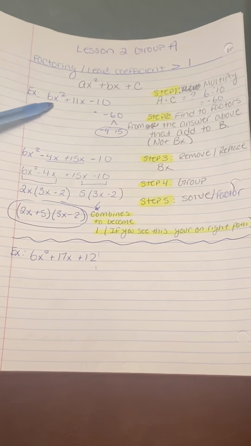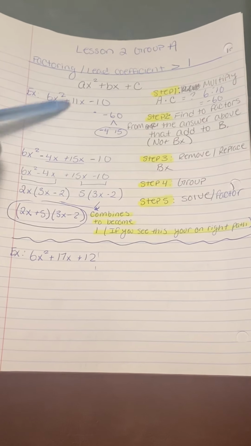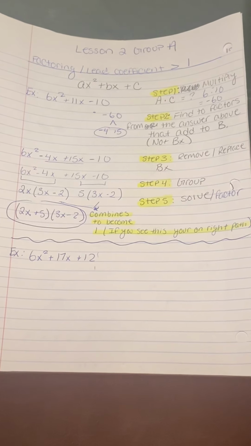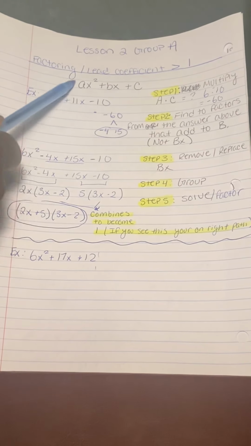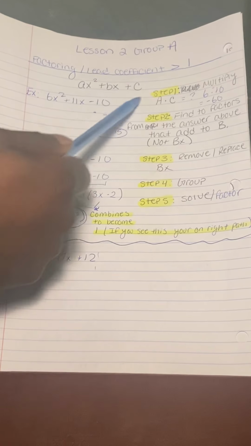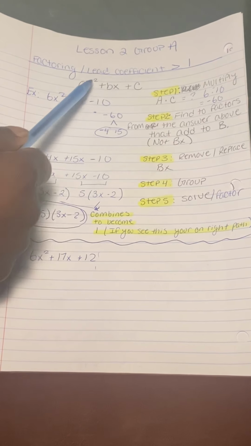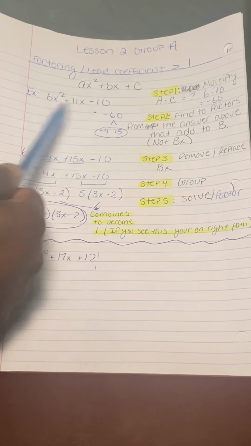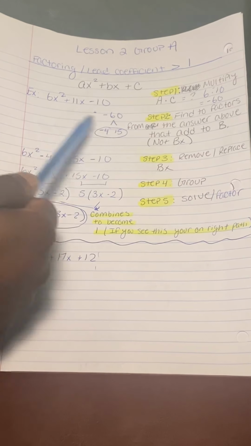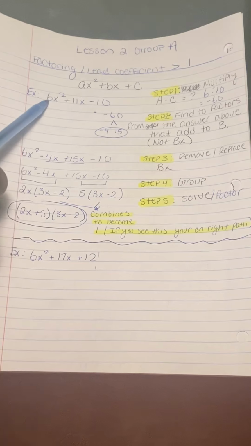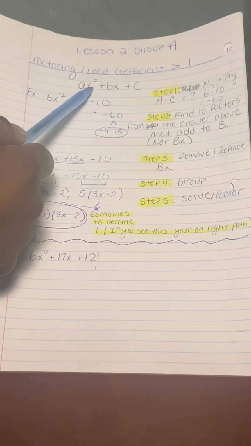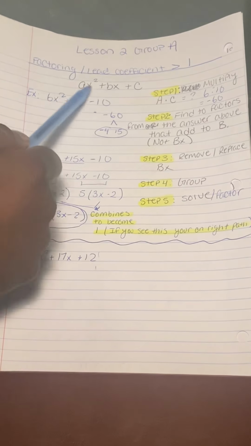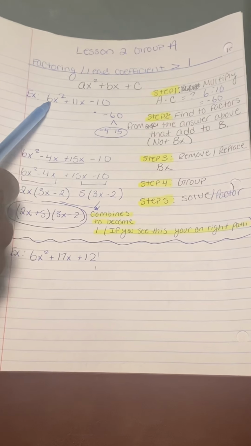So here's my example. We have 6x squared plus 11x minus 10. Let's talk about some steps. So step 1, remember the polynomial expression standard form, right? In standard form, these variables are going to explain the constants and coefficients and variables in this expression down here. So A would be 6 because in front of x squared is A. In front of x squared down here is 6.